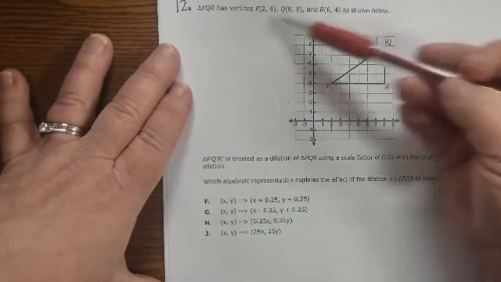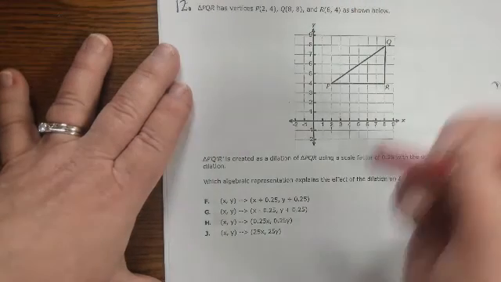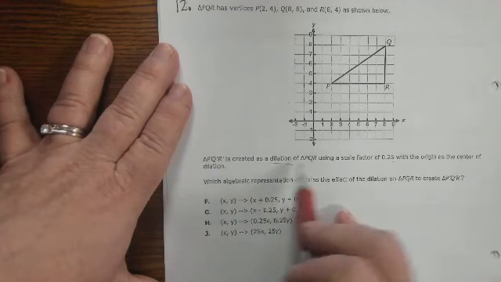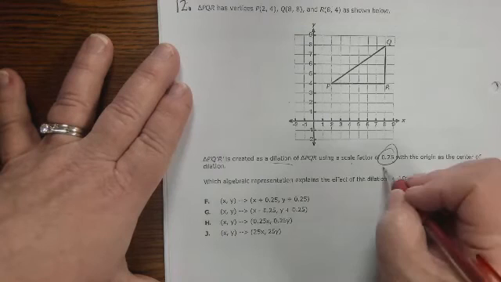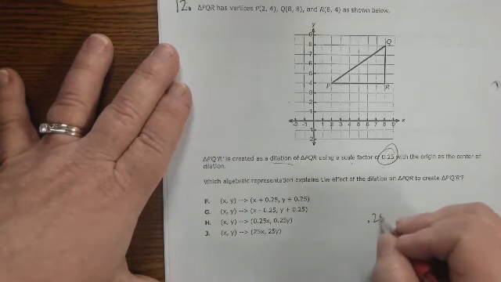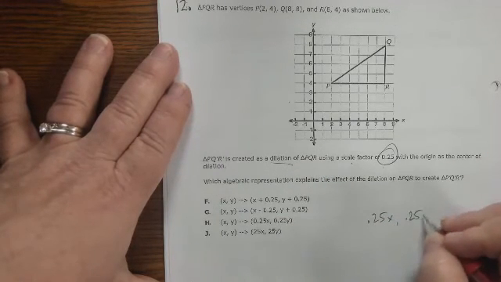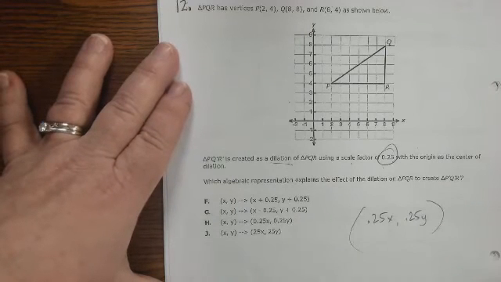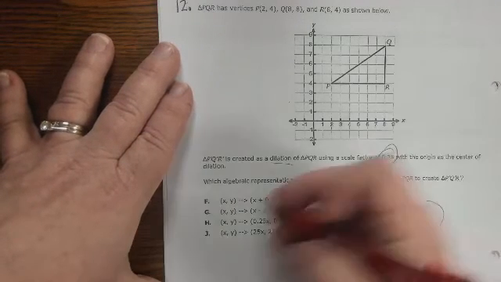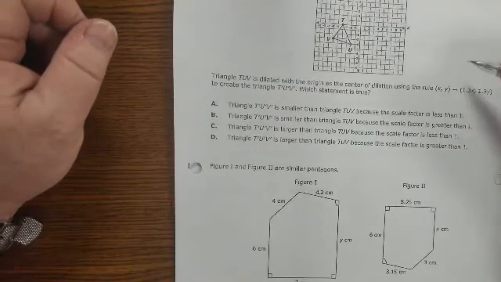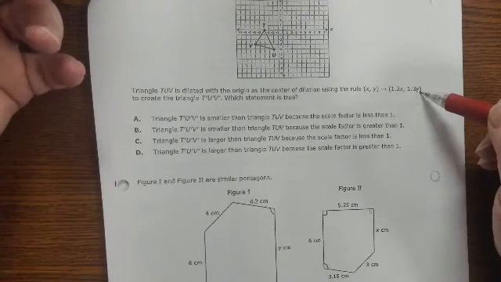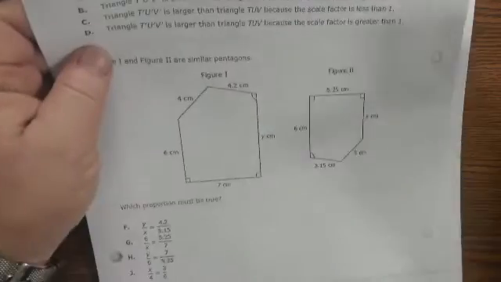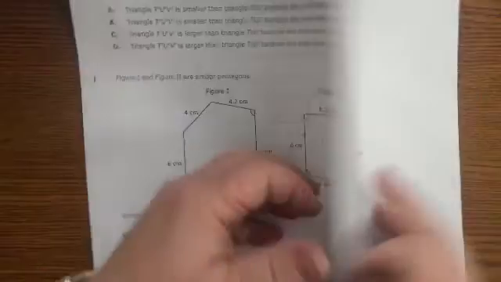Number 12, it has all this verbiage that you don't even need. What you need to pick out of it is a dilation scale factor of 0.25. Okay? All I need to do, what's the rule? I need the rule that says multiply 0.25 times x and multiply 0.25 times y. And I have my rule and my answer because that's what my scale factor was, okay? So obviously this answer is H. Gave you a question. All right, so if your scale factor is greater than 1, your new image is going to be bigger than the original image, okay?